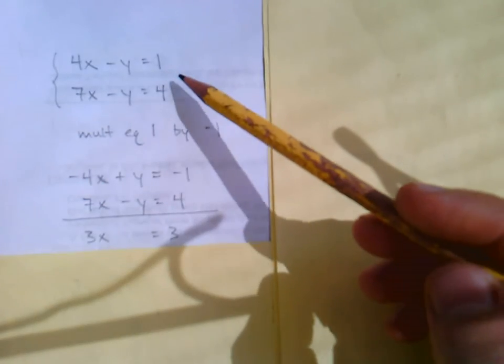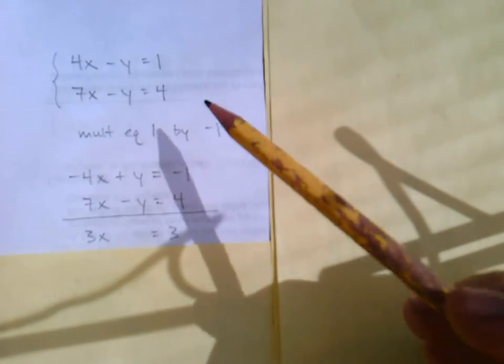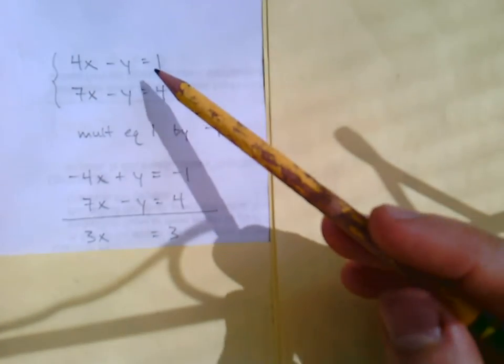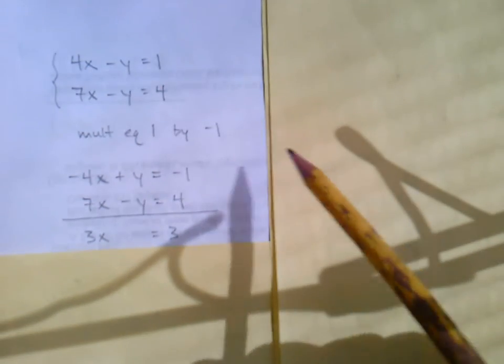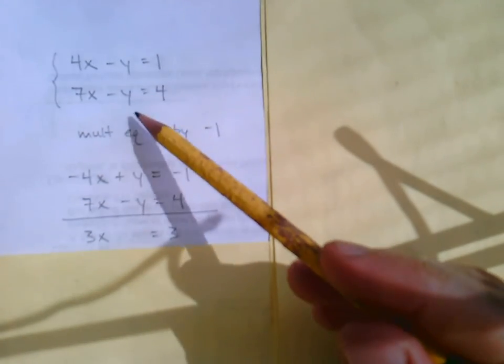You might be thinking, why did I choose to eliminate x? Or I mixed that up. Why did I choose to eliminate y? I don't know. It was easier in my eyes to do that. Could we have eliminated x? Sure. I'm just doing the simplest thing that occurs to me.